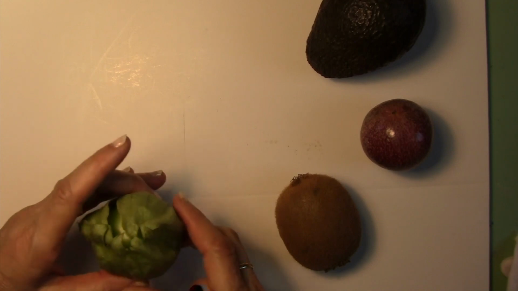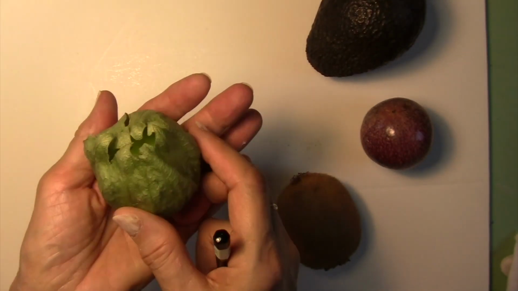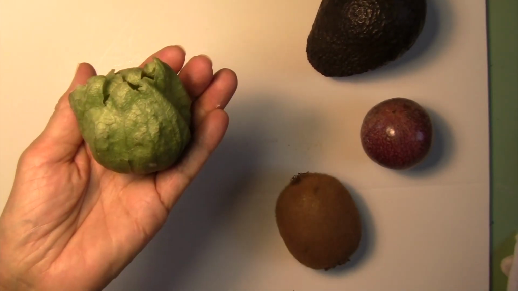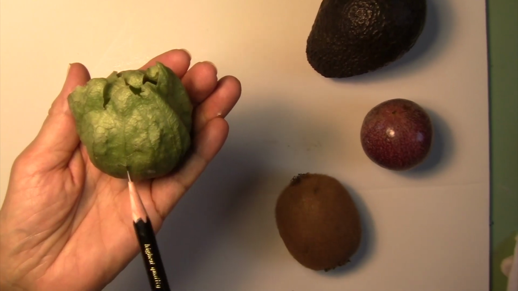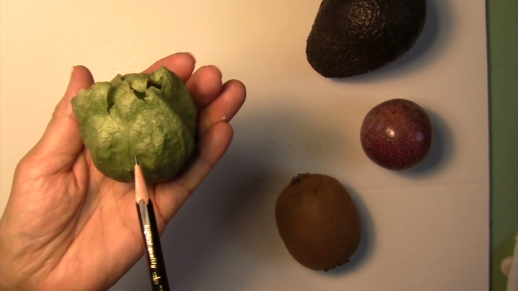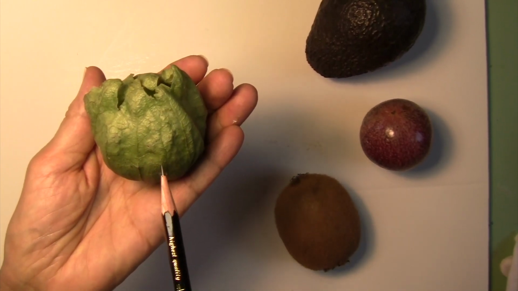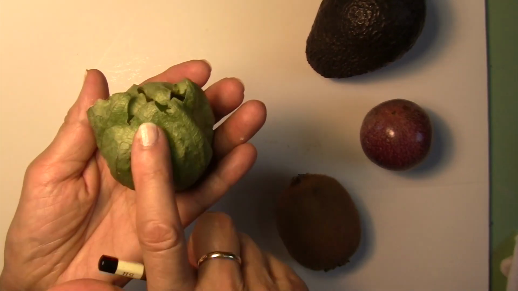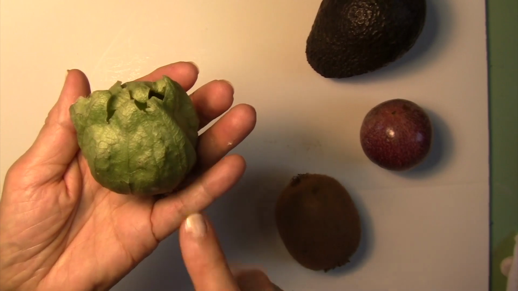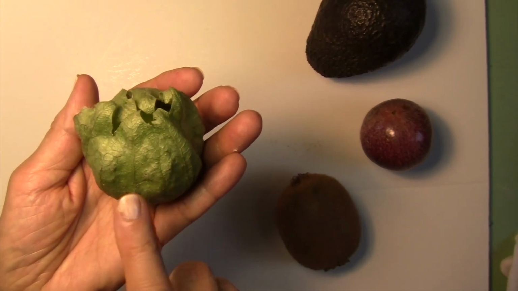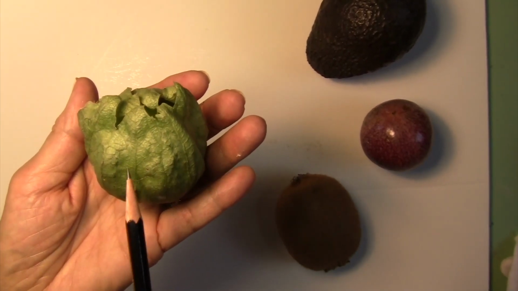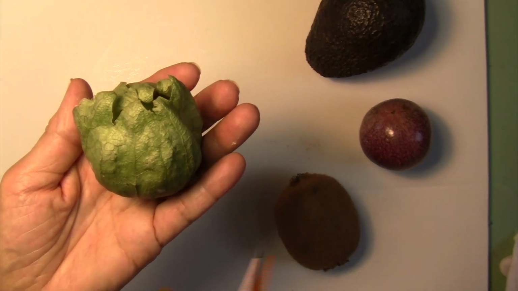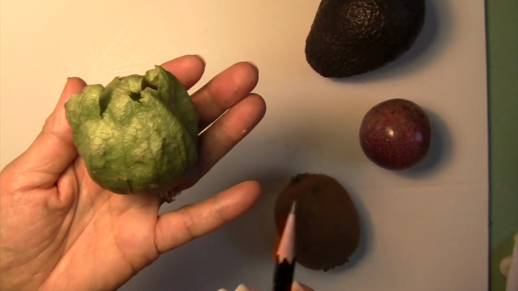Now here we have this lovely little tomatillo, and there is definitely a lot of pattern going on, but this is more like a pillowing type of pattern, and yet if I run my finger across it, you can feel the veination on the shell of this tomatillo.